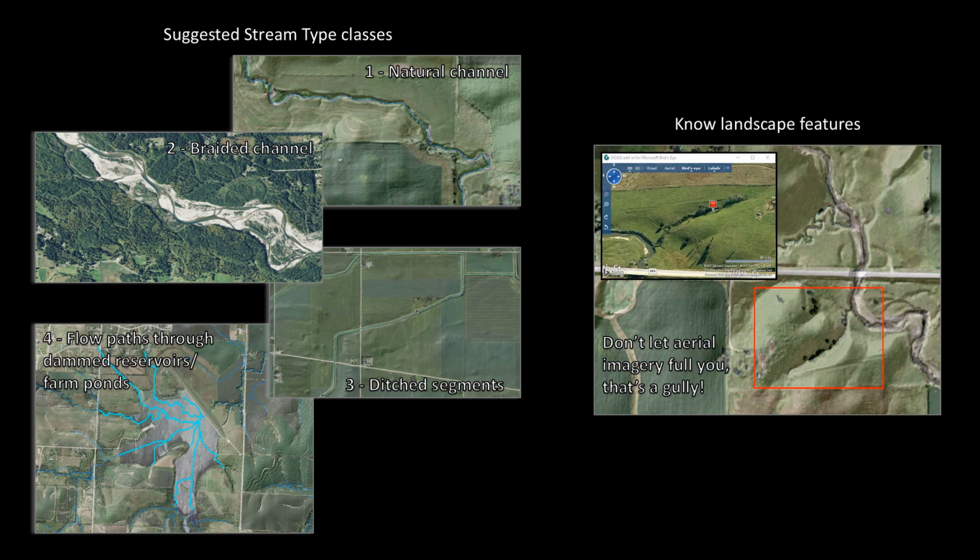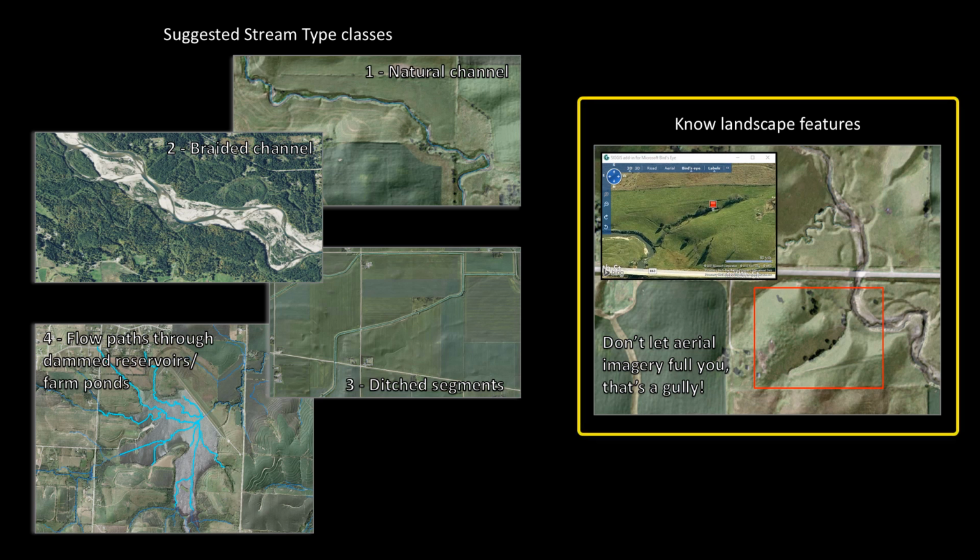I'd also like to point out that you should be very aware of landscape features and what you're coding. For example, just by looking at aerial imagery and a hillshade, sometimes a gully can appear as a well-developed channel when in fact that is a problem within the land that could be treated or mitigated with a conservation practice.